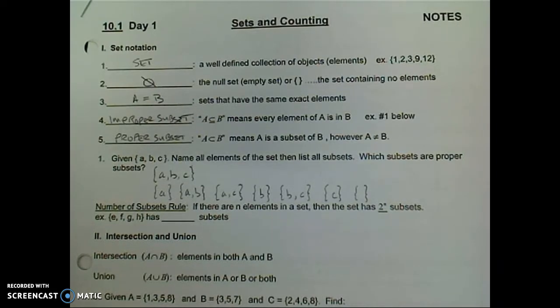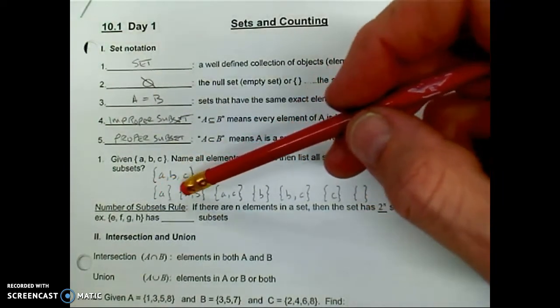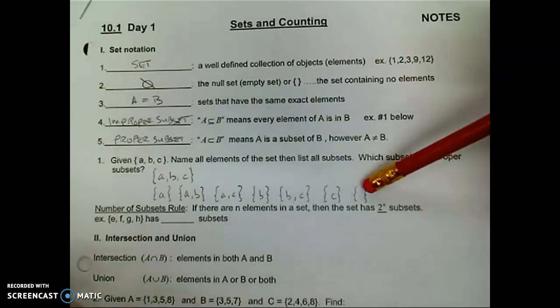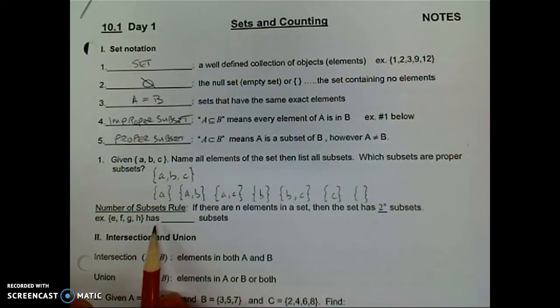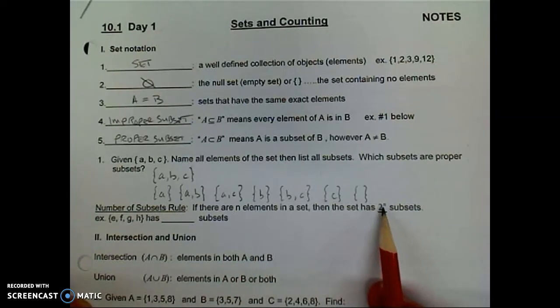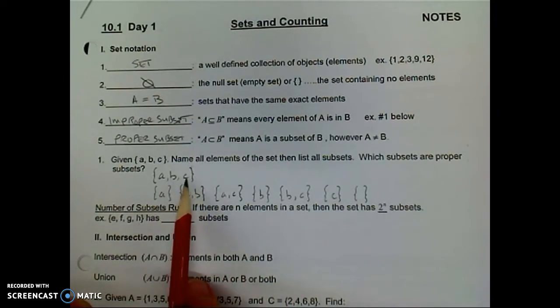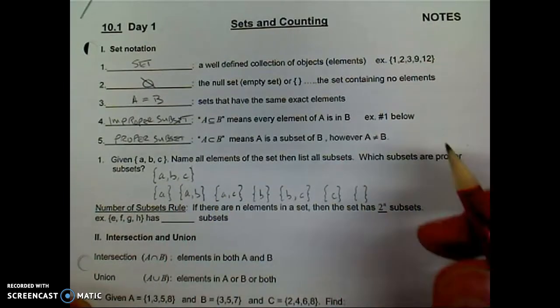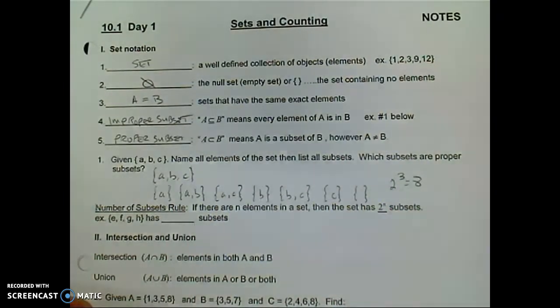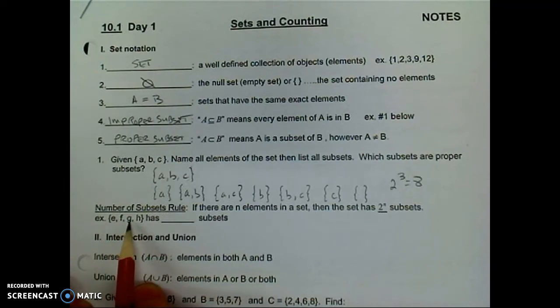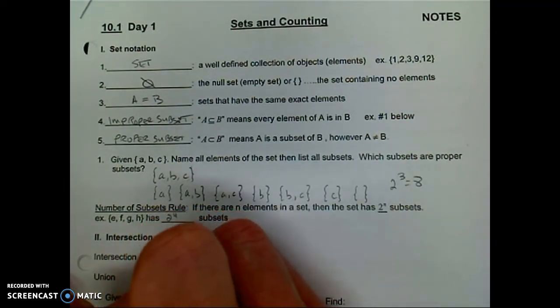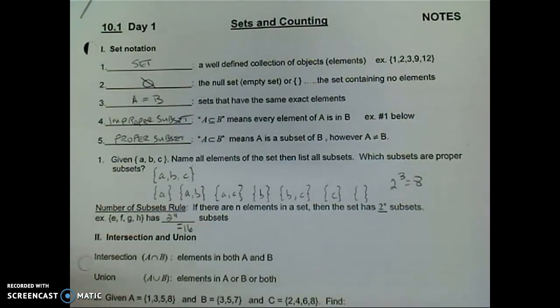So the set ABC is a subset of ABC, an improper subset. We also can take just A, just B, just C. We can take A and B, we can take A and C, we can take B and C, and then the empty set. So a total of 1, 2, 3, 4, 5, 6, 7, 8 subsets. And that's actually a rule. If there are n elements in a set, then the set has 2 to the n power subsets. So with 3 elements, 2 to the third equals 8. As an example, EFGH has 2 to the fourth power, which is 16 subsets.